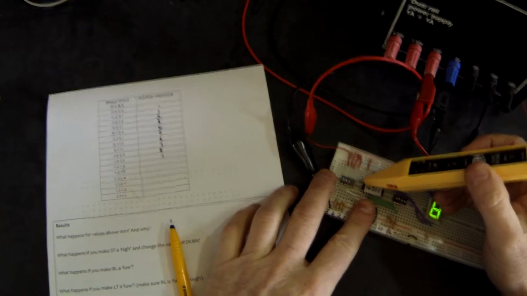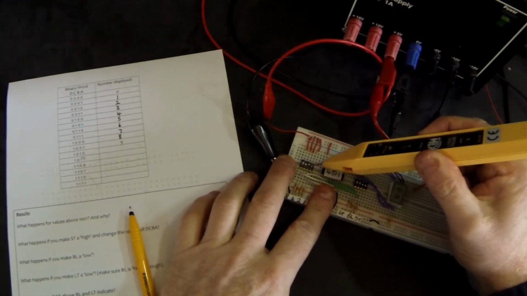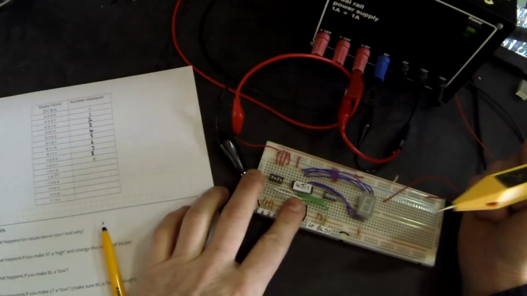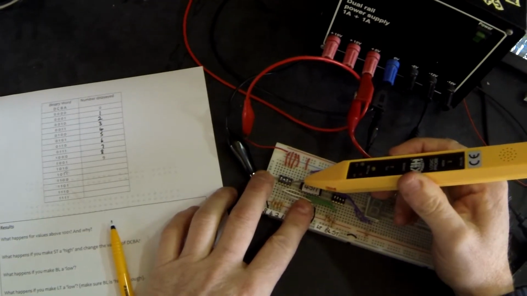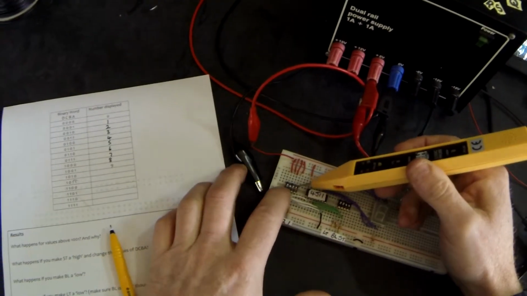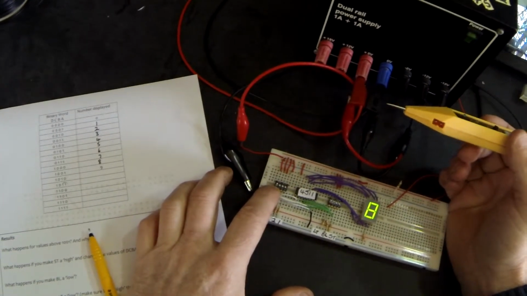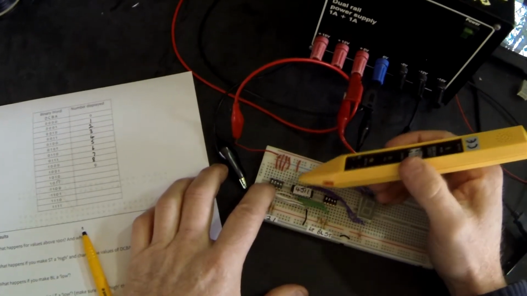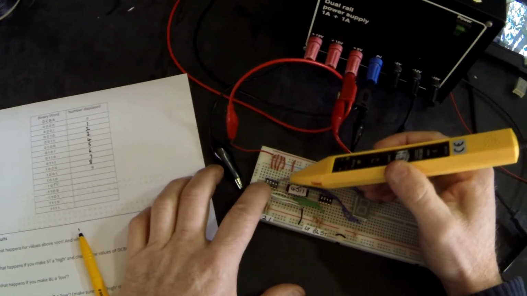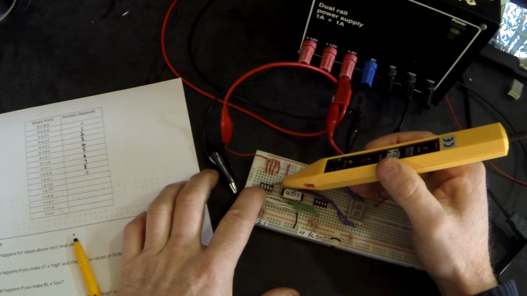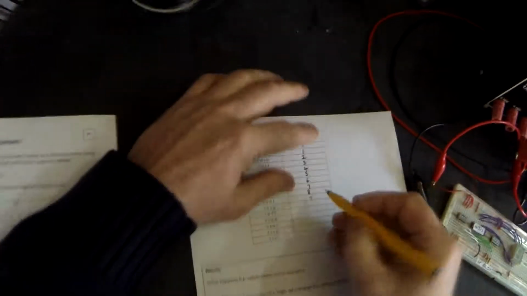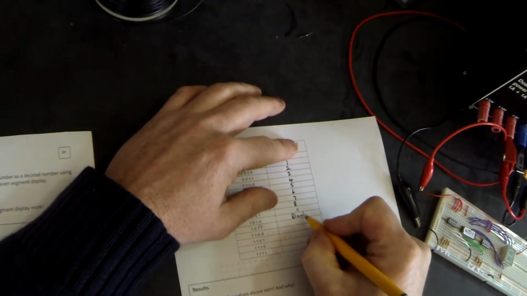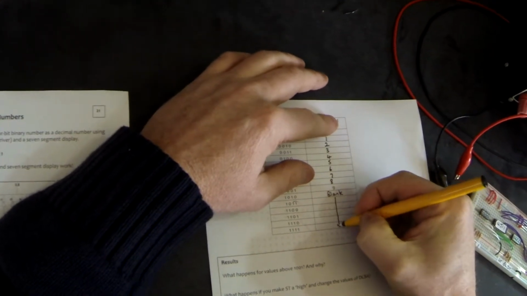And now I'm going to put B high, and watch what happens. So the display has gone off. Next is A high. Next is D and C high. Notice I put B and A low and it's gone back to just D. So D and C, D, C and A, D, C and B, and then D, C, B and A. And it remained blank all the way through, down to 1111.